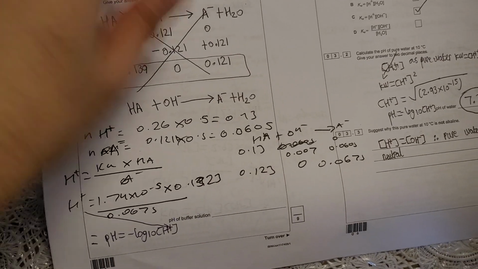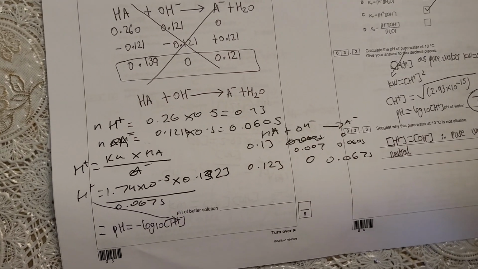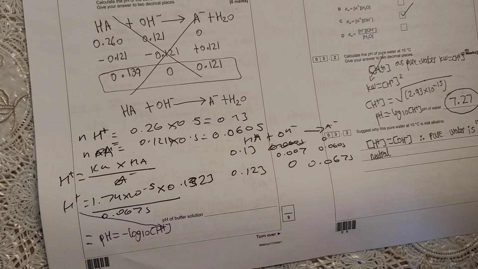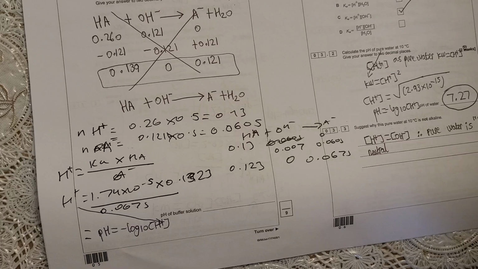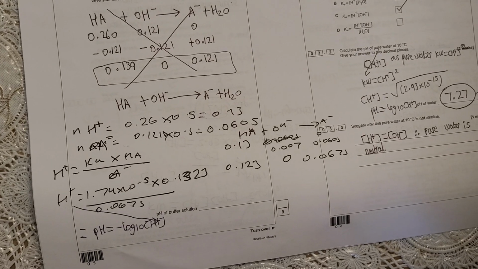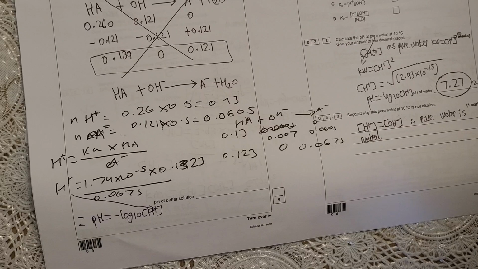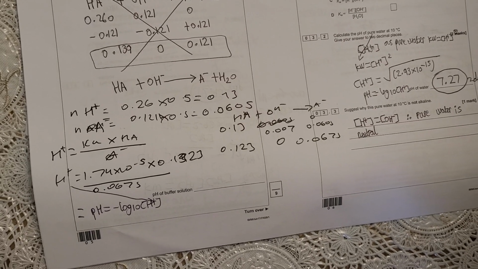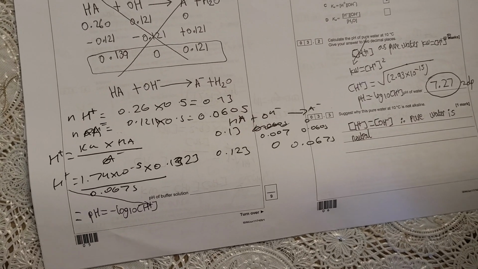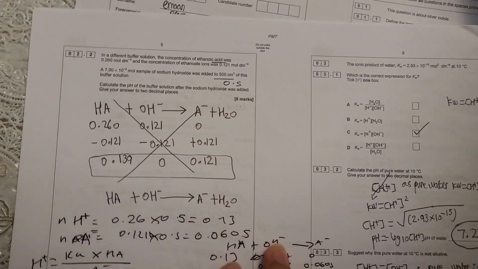So first thing we do is calculate the number of moles of your HA and your OH minus. So the number of moles of your HA in this case can be 0.26. That's the concentration times by the volume, which I know 500 centimetres cubed. I want it in moles per decimetre cubed.